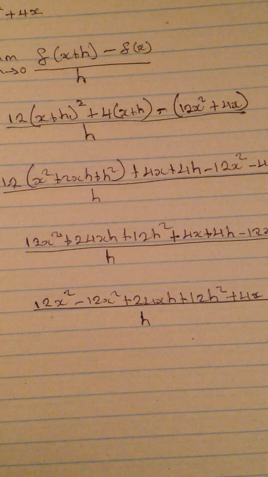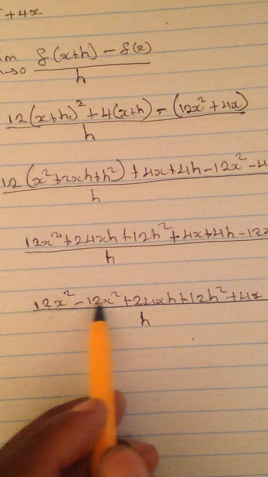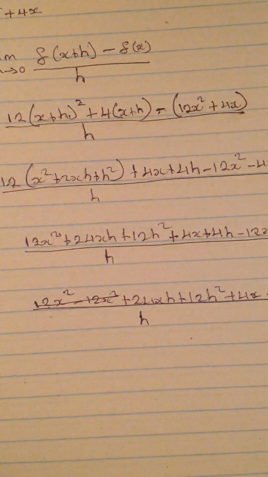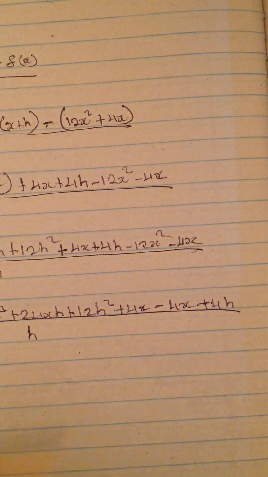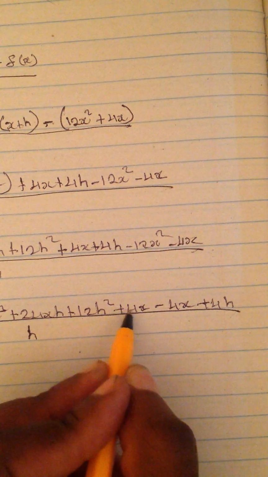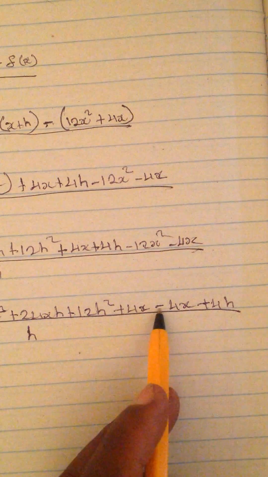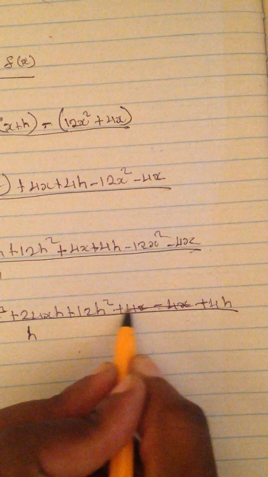Once you reach this stage, what is 12x squared minus 12x squared? That's 0. So this one you can cancel. What is positive 4x minus 4x? That's 0. Even this one goes.